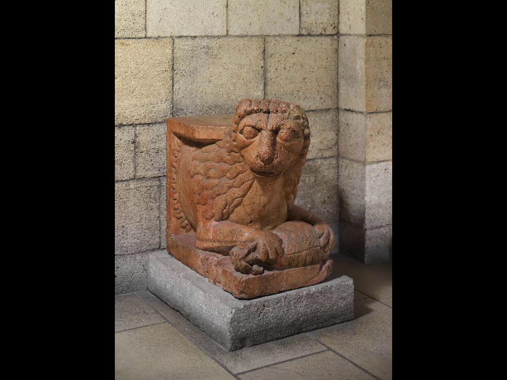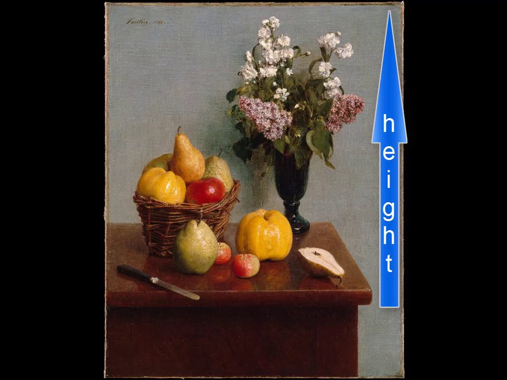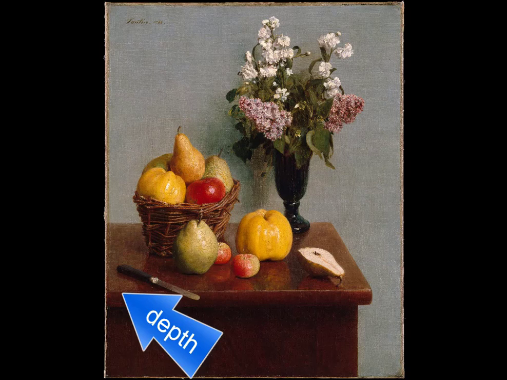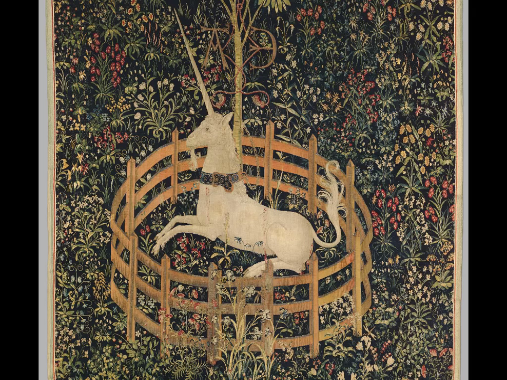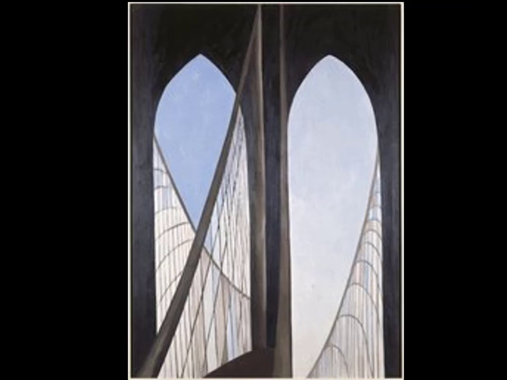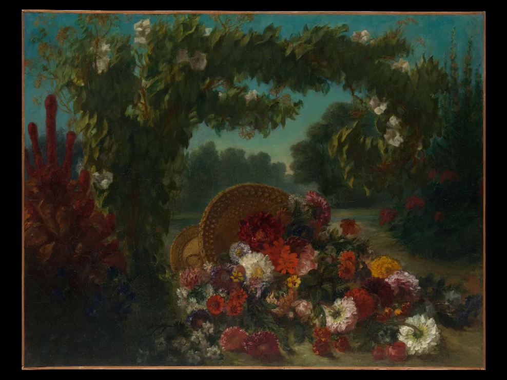Form. Objects with form take up space, either real or implied. Form includes the height, width, and depth of an object and how it occupies space. Space. Space, or mass, is the distance around, above, within, or between objects in a work of art. Space can be the area taken up by an object, or the space that is around that object. Space can often be defined by the use of color.